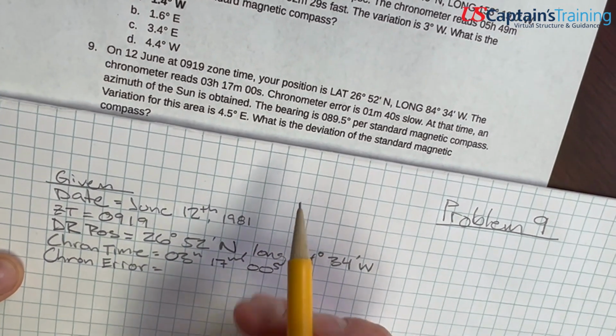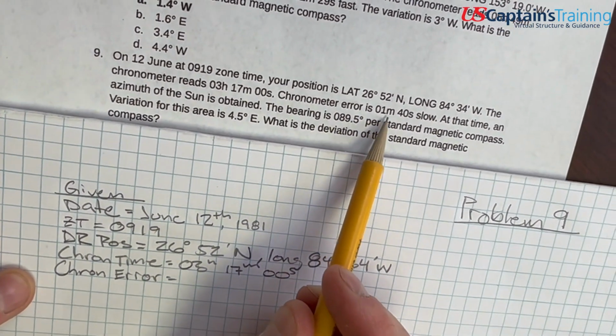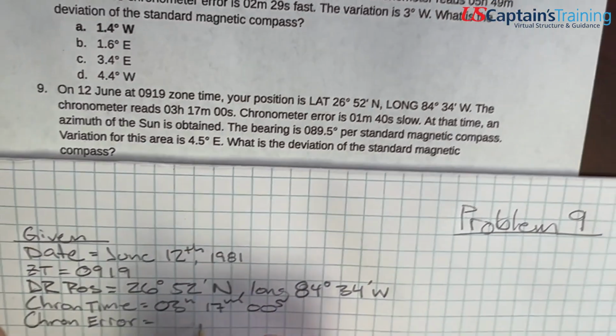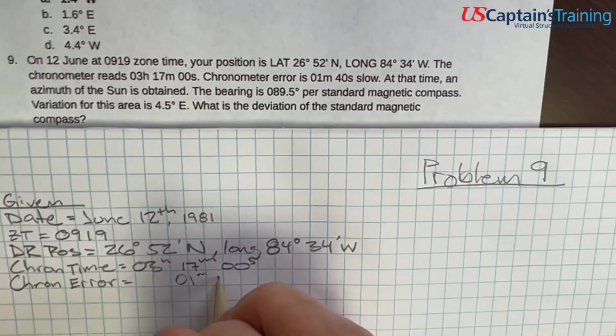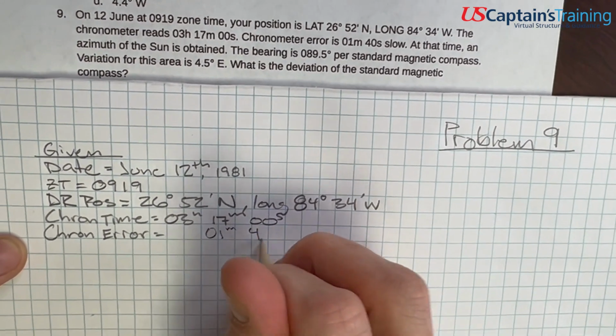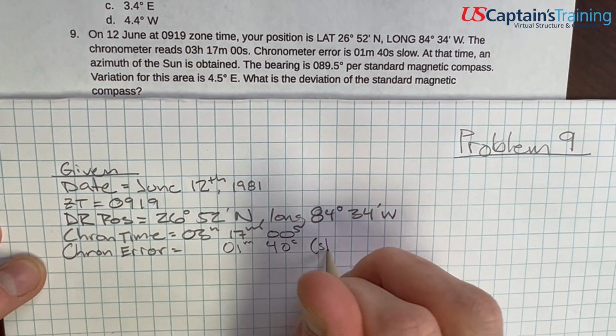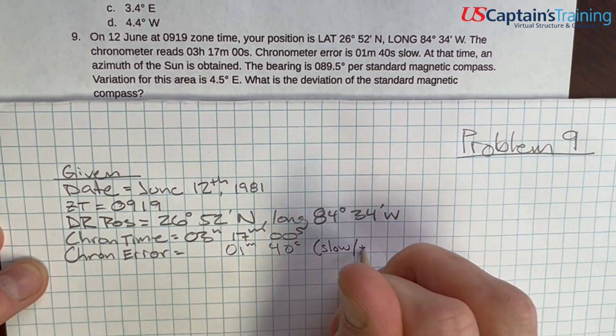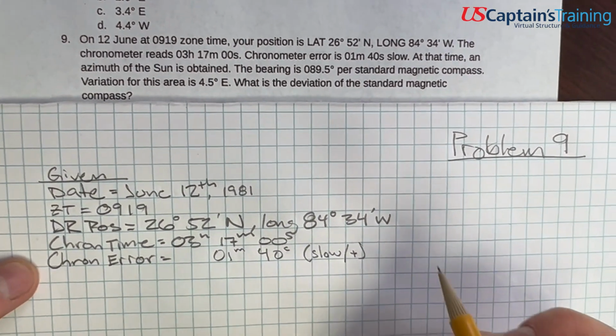The chron error is 1 minute 40 seconds slow, and it is slow, which means we need to add to catch it up.